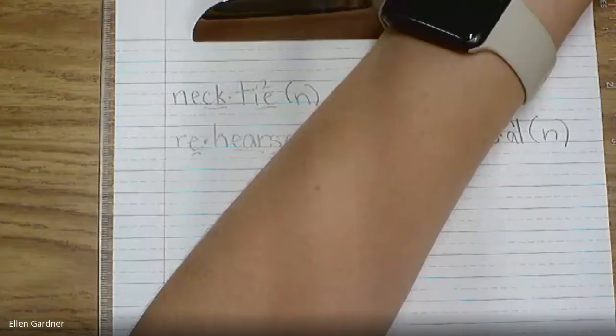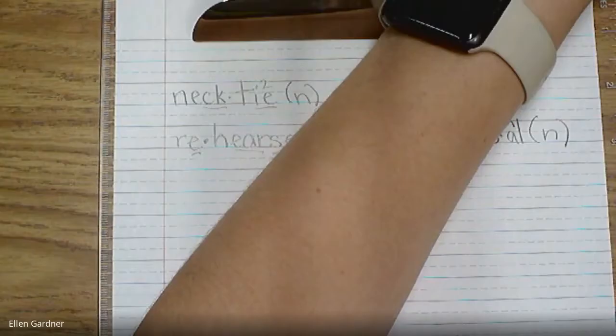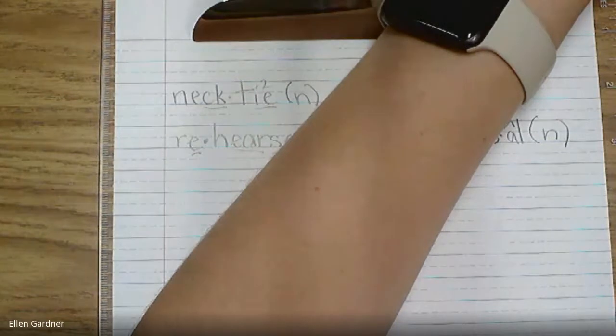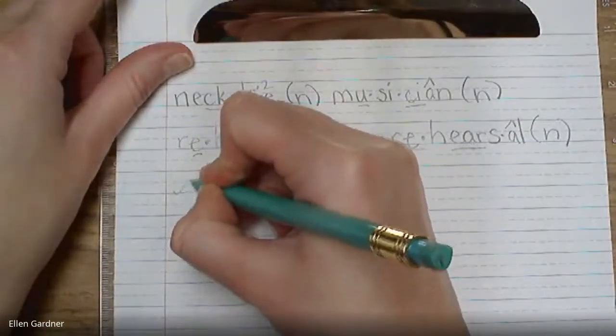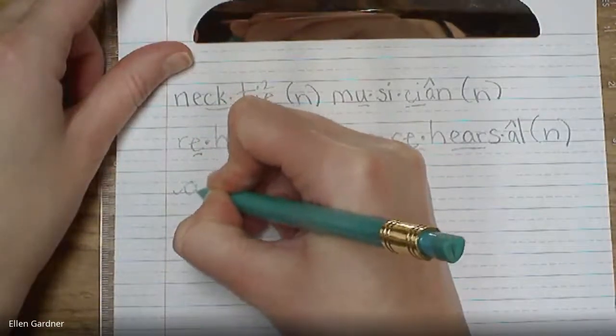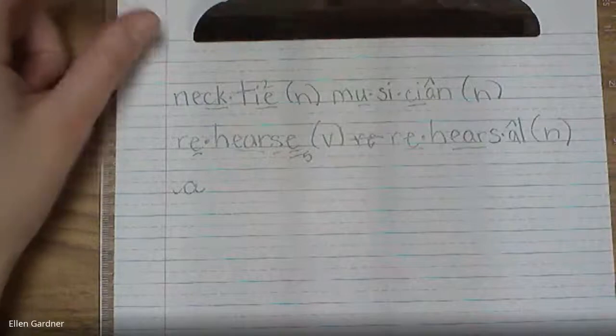So we learned the cursive letter A yesterday. Let's begin by practicing that. And then we'll learn a new letter. Okay, so cursive A should look like this.